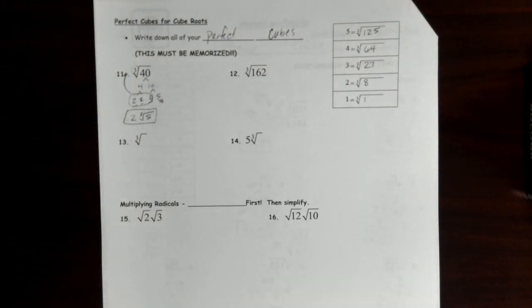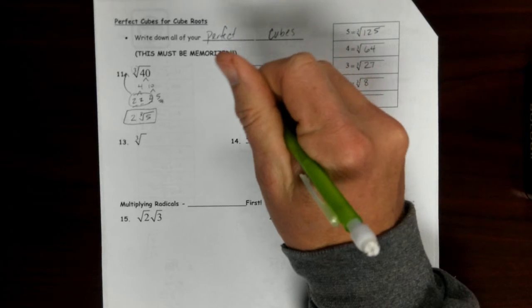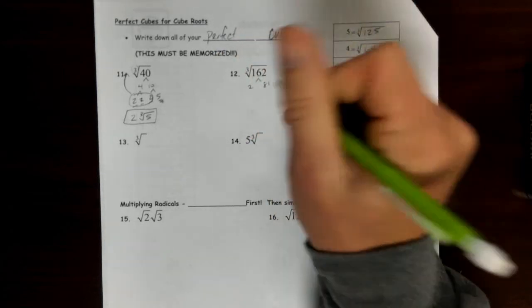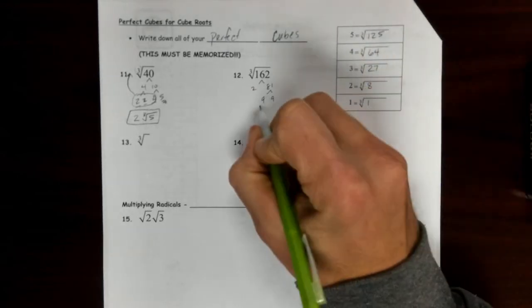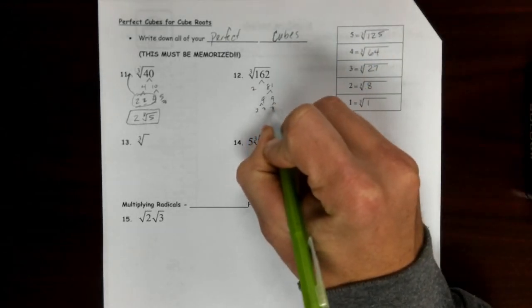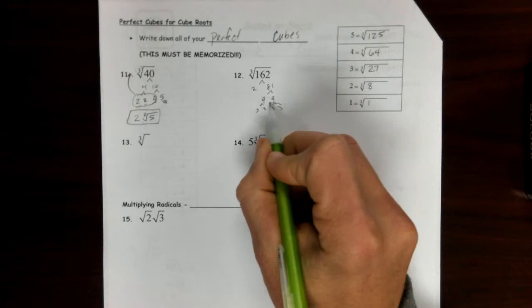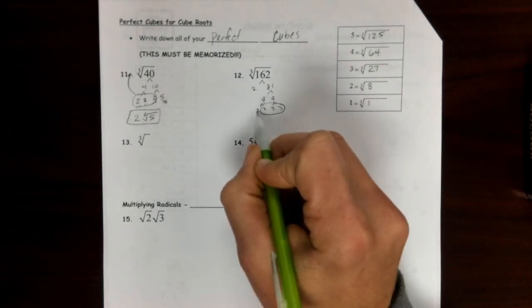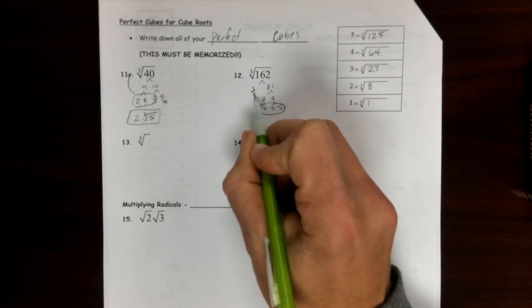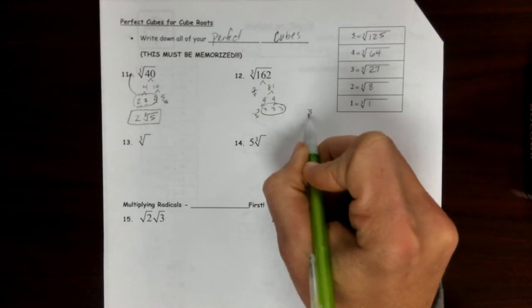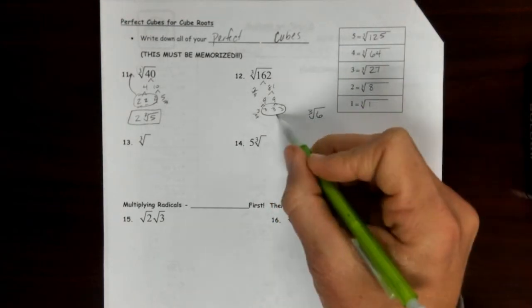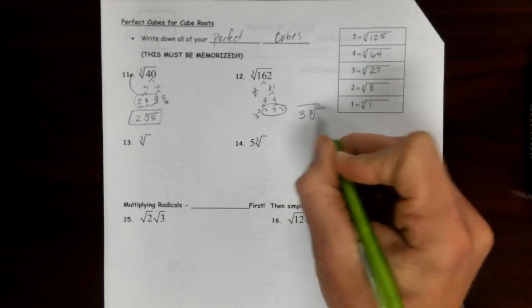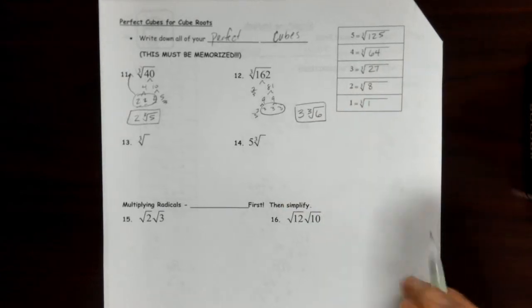Same thing here, this breaks down into 2 and 81. 81 breaks down into 9 and 9. So let's break these 9s down. So I have a triplet there. We still got this underneath the radical, so a 2 and a 3. So underneath the cube root, we've got 6, because 2 times 3 is 6. Outside, we have 3 cube roots of 6.